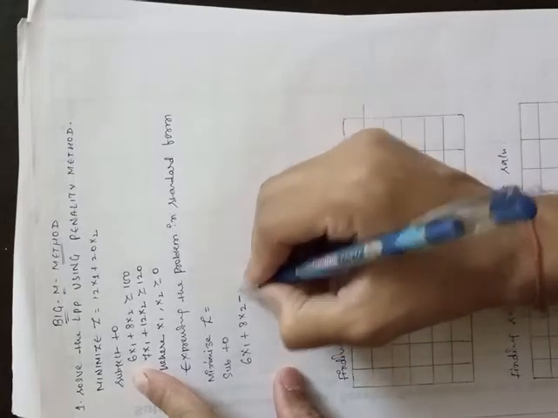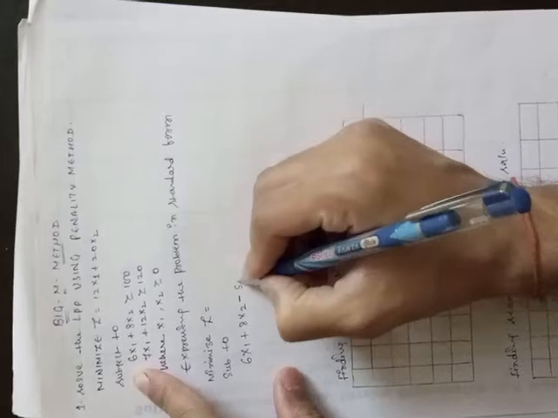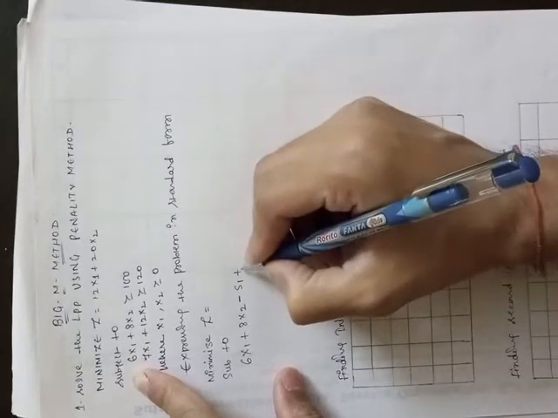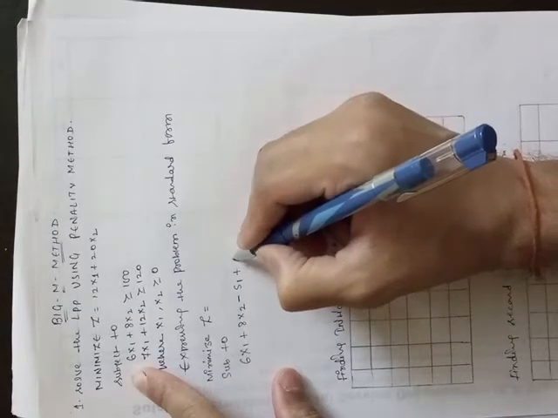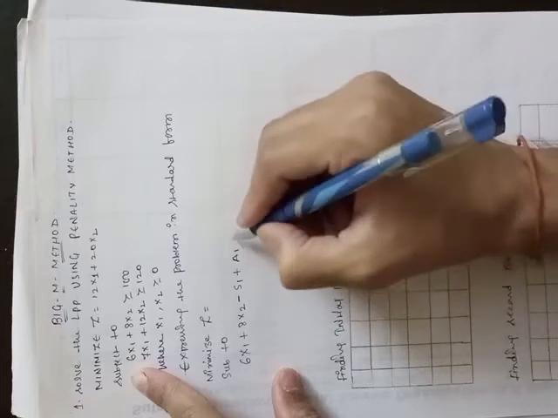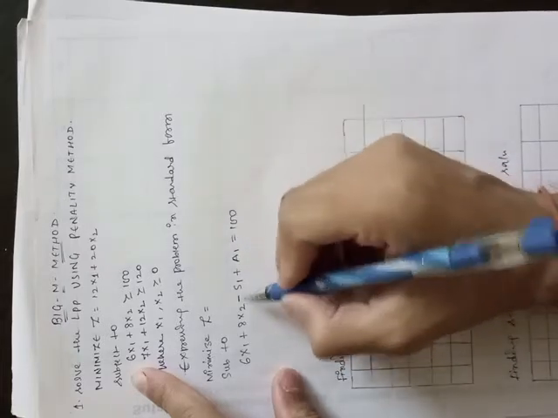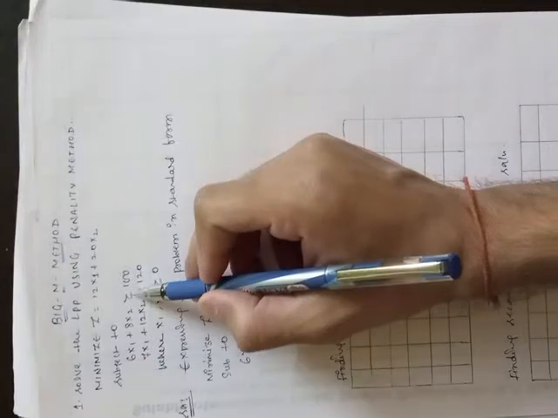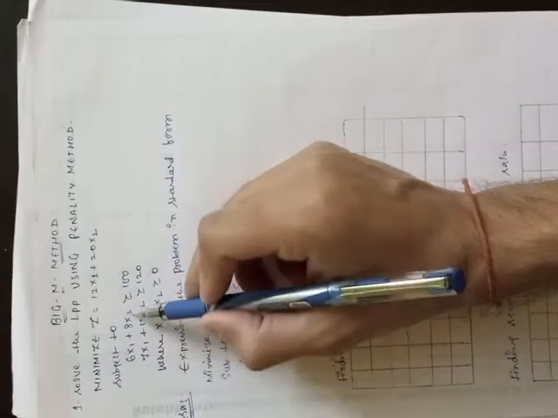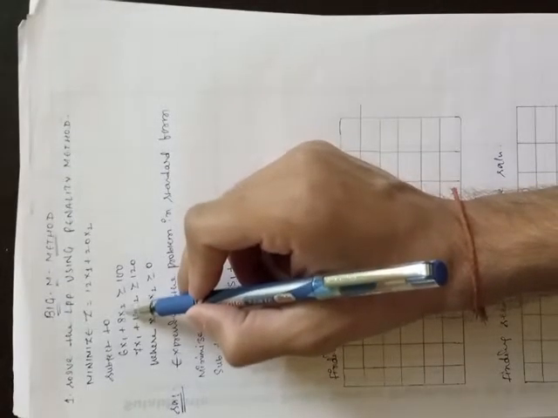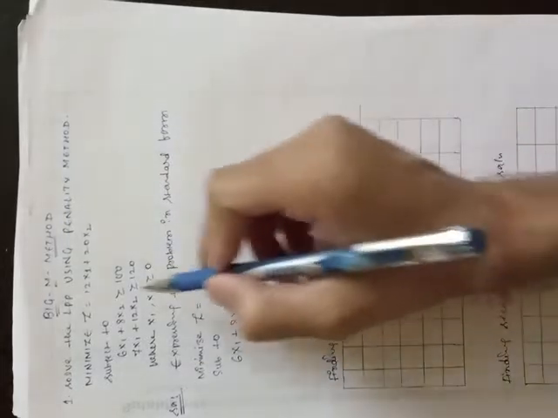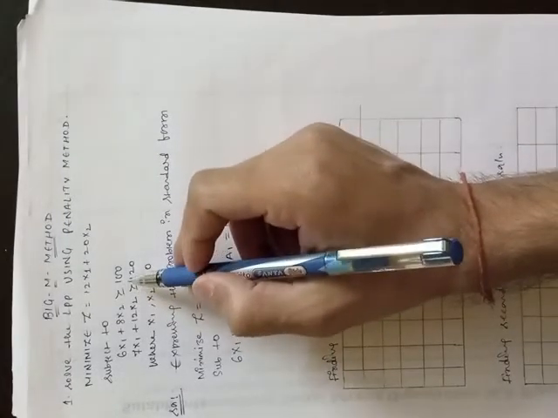We need to subtract one surplus variable s1, and add the artificial variable a1, equal to 100. Because this inequation is greater than or equal to, the LHS is greater than or equal to the RHS, so we need to subtract something from the LHS to make this inequation into an equation.